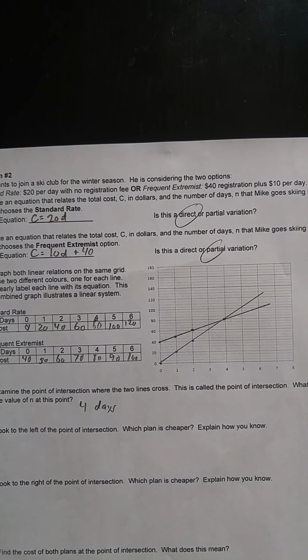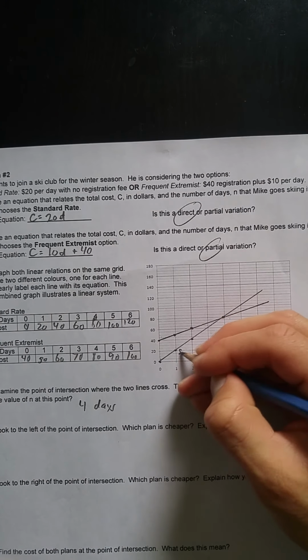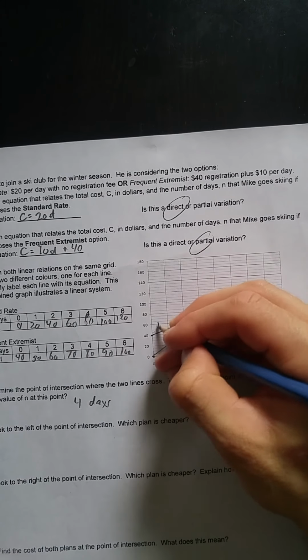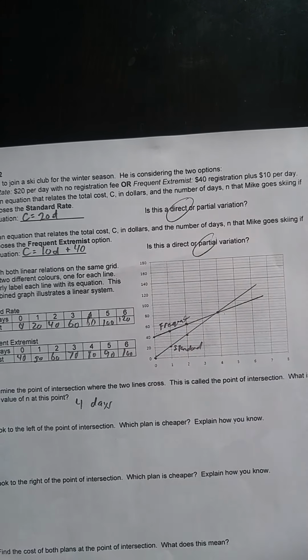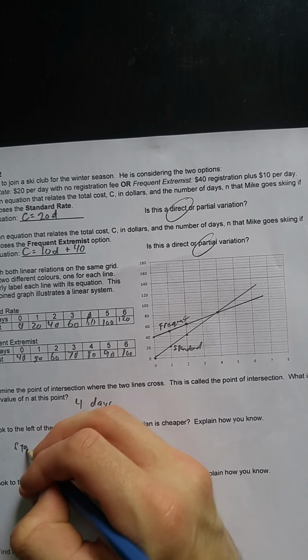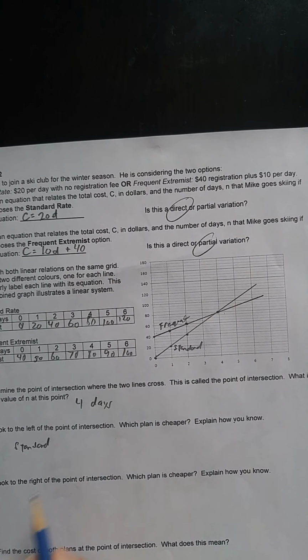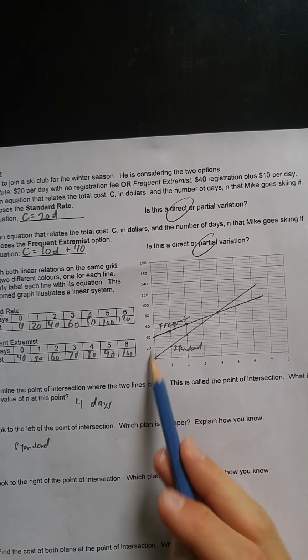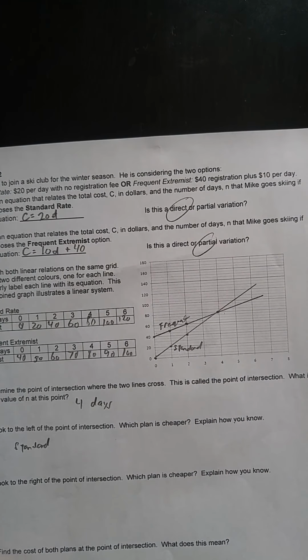Look to the left of the point of intersection. Which plan is cheaper? So, this one's standard. This is frequent. Which is cheaper? Standard. Why? How do we know? Because it's lower on the graph. This is cost, so when the line's lower, it costs less, so it's cheaper.